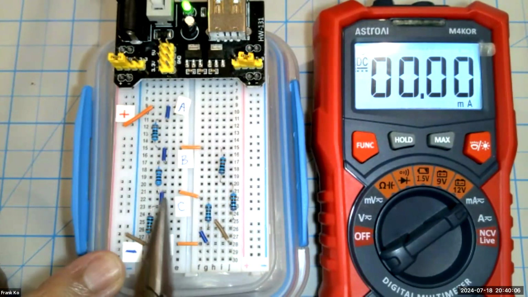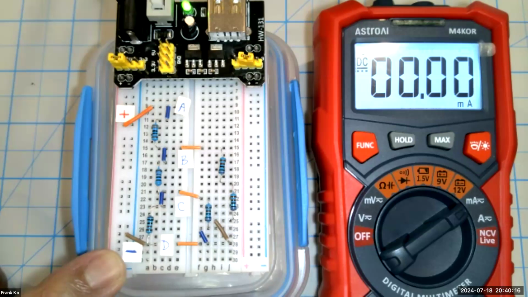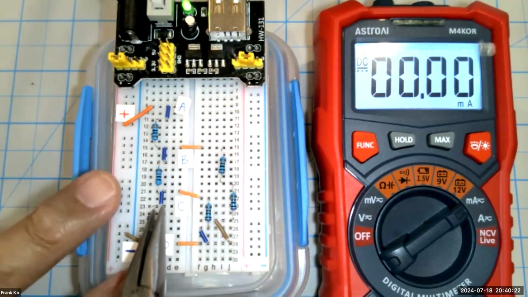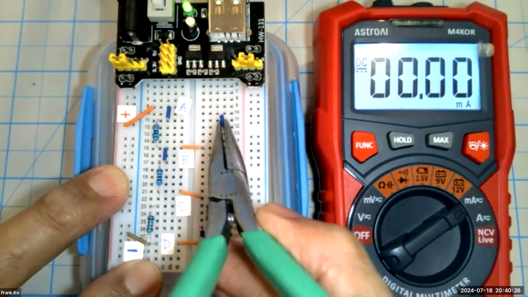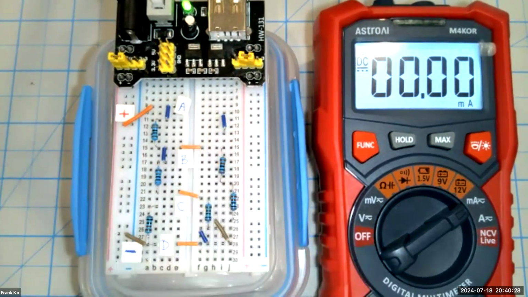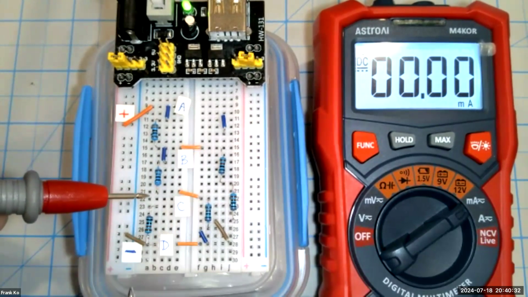So here's my R3 resistor. R3 exists between point C and D. And I happen to have a jumper here placed very conveniently to measure the current from point C through R3. So I'm going to yank this jumper. And by yanking this jumper, I'm going to park it. And I should see 1 milliamp from point C flowing through R3.